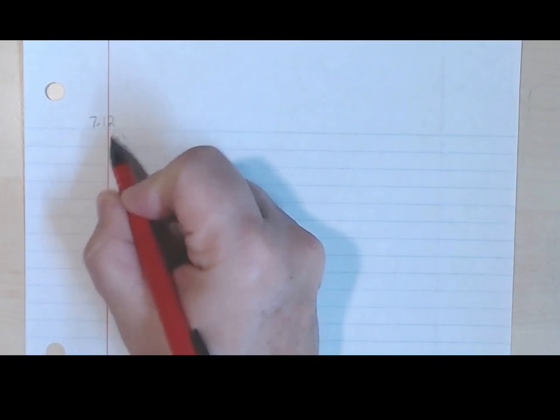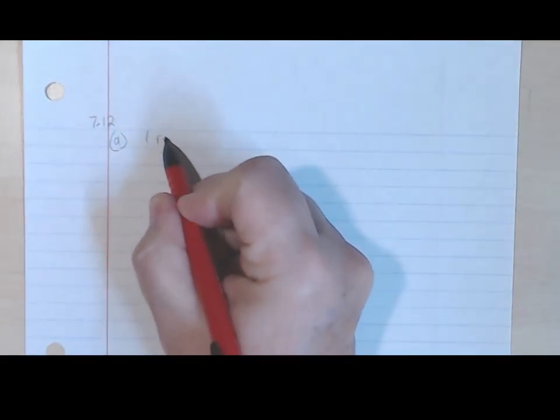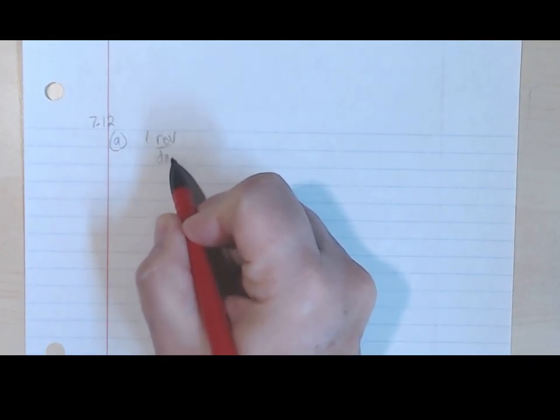Okay, I am going to record the answers for problem 7.12. The first thing they're asking us is what is the Earth's angular speed? That's part A. What is the Earth's angular speed? We're told that it makes 1 revolution per day.